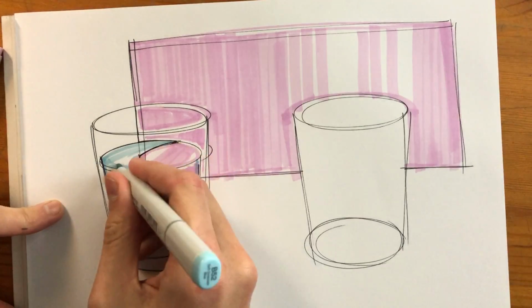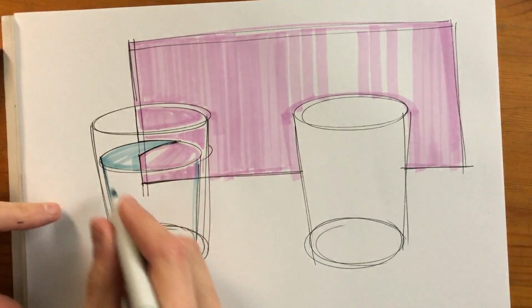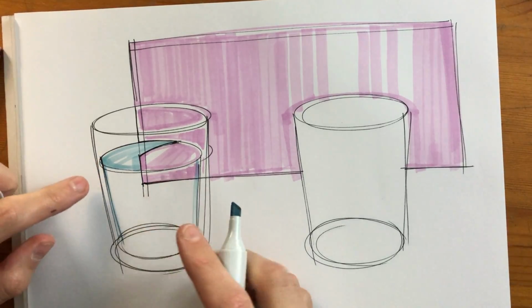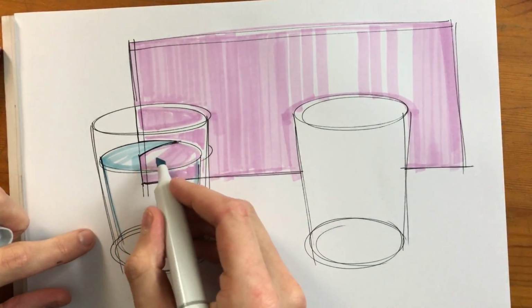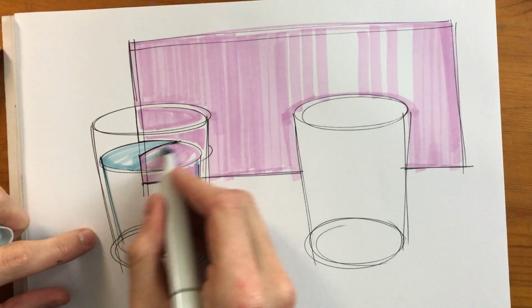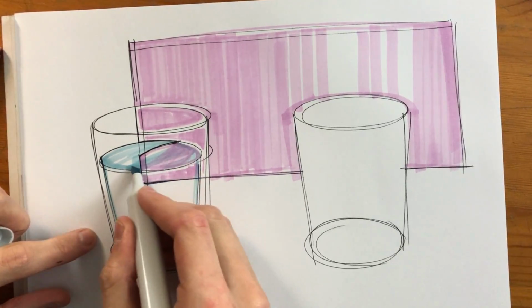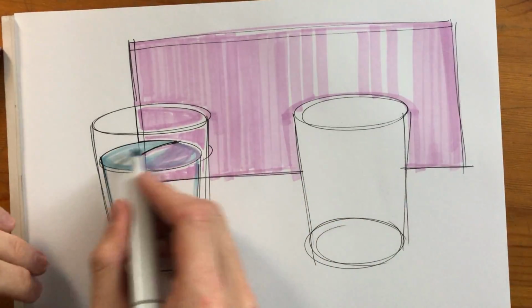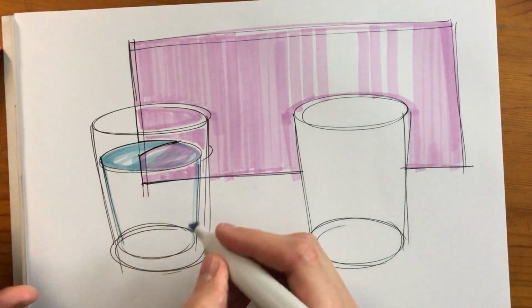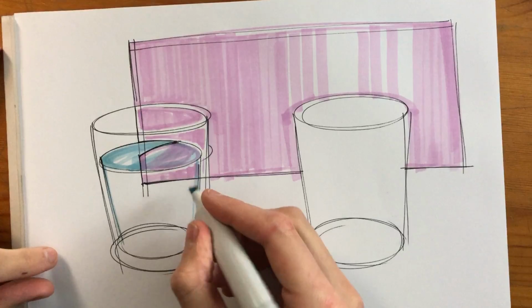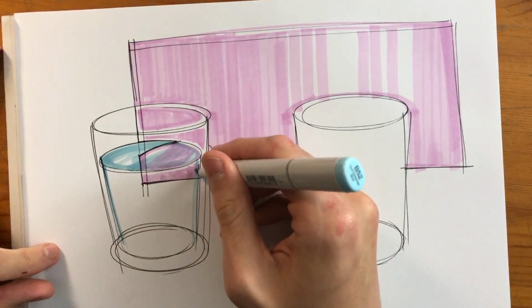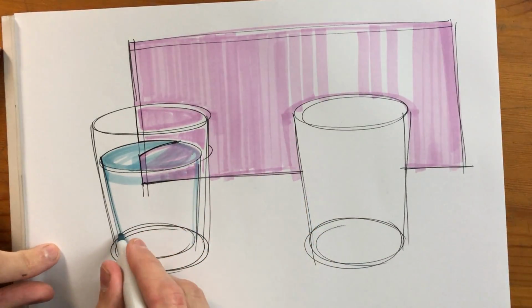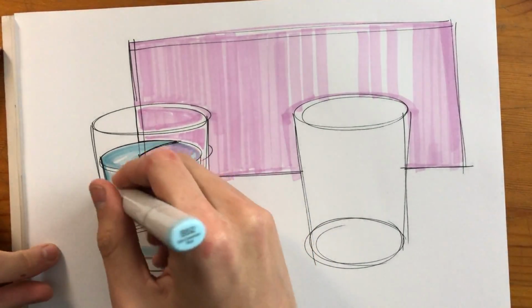So again, this shape that I've drawn up here is the flat of the water content, right? So what we can do here is match some of the lines like we would do a cylinder over here, and make these lines that strike across the surface, so that it looks as if it is nice and flat there.